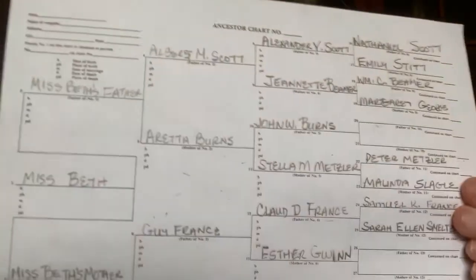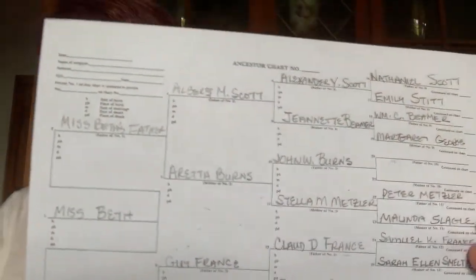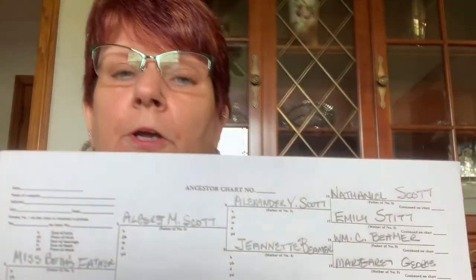I do recommend doing this form in pencil if you're going to use it as a working form, because you may write information in, or dates or places where people came from or were born, and you won't know until later. You'll be doing research, you'll find out you had some information that wasn't quite correct, and if you have a pencil, you can erase it and put the correct information in.